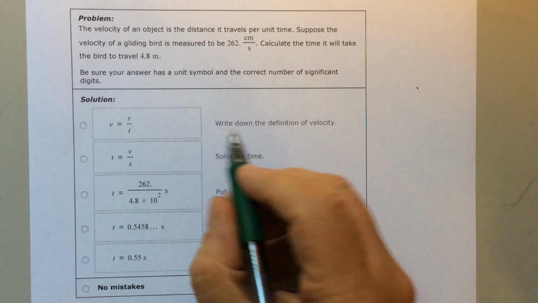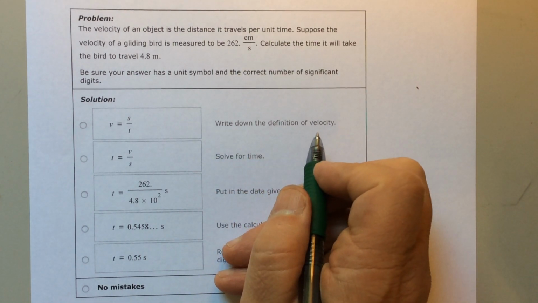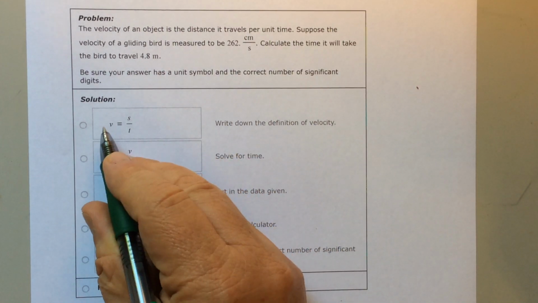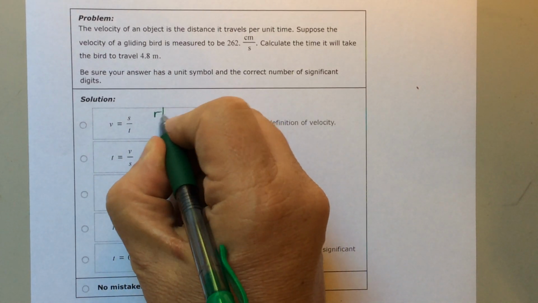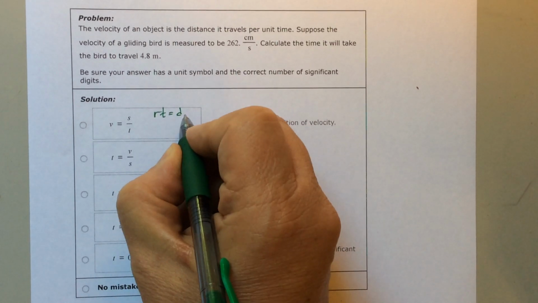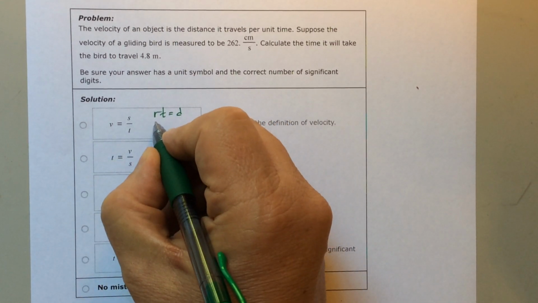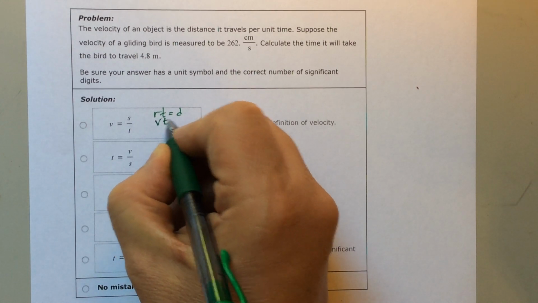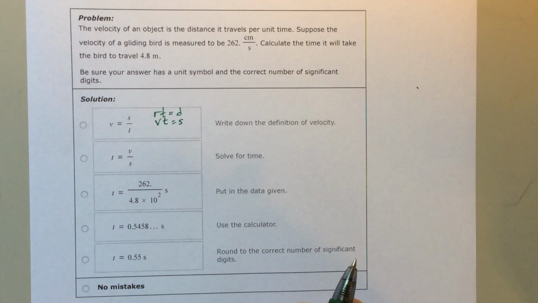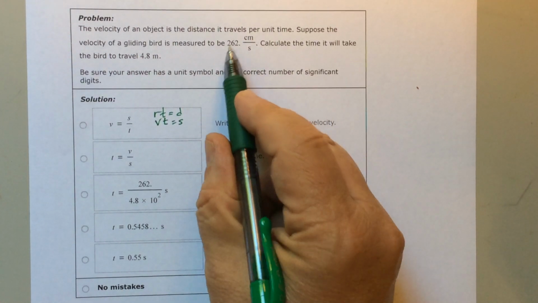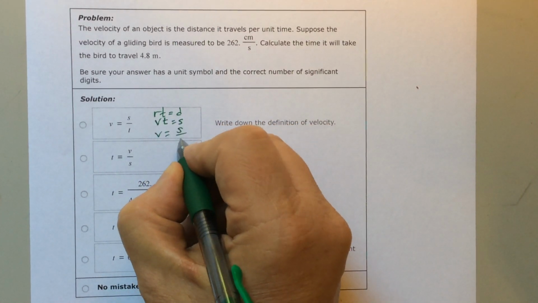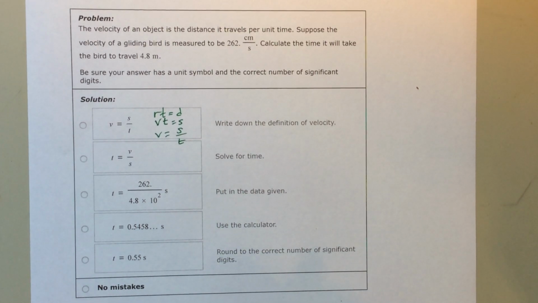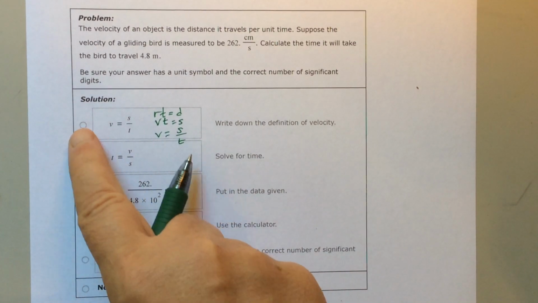Okay, the first step says, write down the definition of velocity. Well, rate times time, vt equals distance. Okay, so rate times time equals distance. This is how I learned it in grade school. Rate is velocity. Velocity times time equals distance. I don't know why they use s for distance, but they do. Now solve for velocity, because they're giving you a velocity. That's why you have to start with velocity. So we have v equals distance over time. Yeah, so far that's good. All right, so I wouldn't make a mark here.